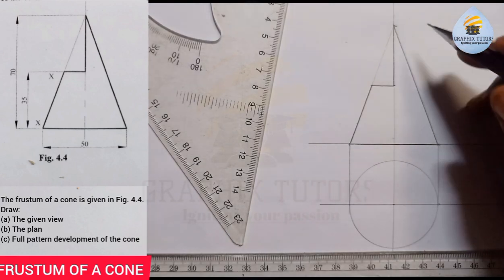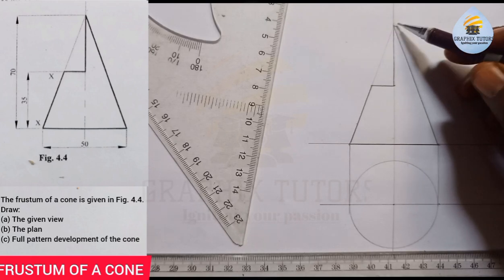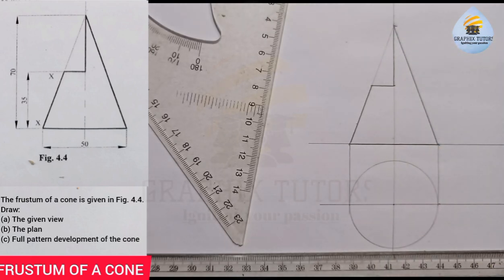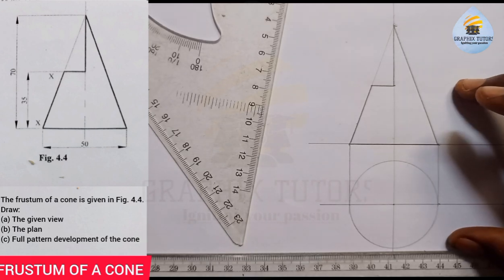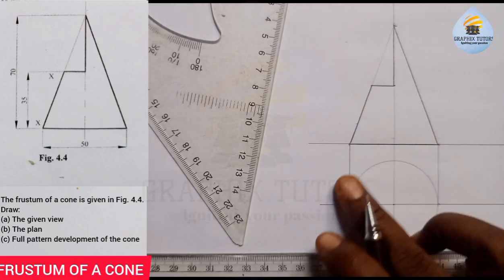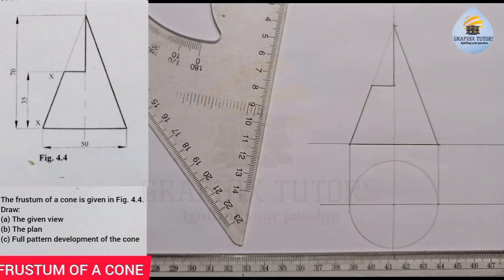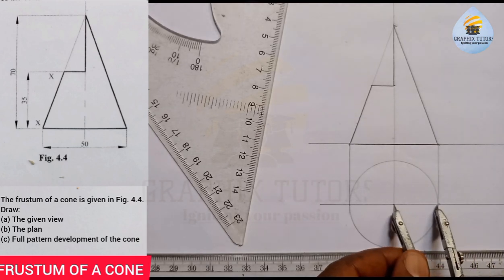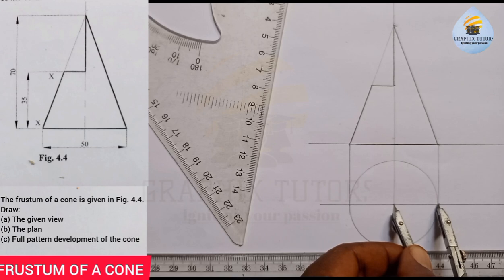This is the apex of the cone, and this is the plan, and they say we should complete the plan. So the first thing you do to draw the plan, we've drawn the given view. This was the first thing that was asked. Now the next thing is for you to draw the plan. This is the plan here, but we need to complete it. So what you're going to do is divide the plan into 12 equal parts with the same measurement that you used to draw the circle.